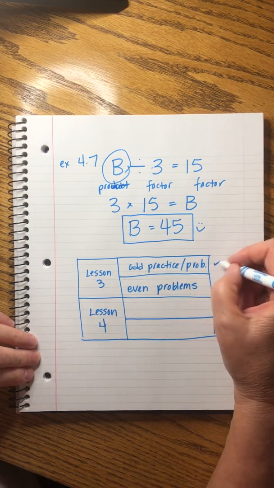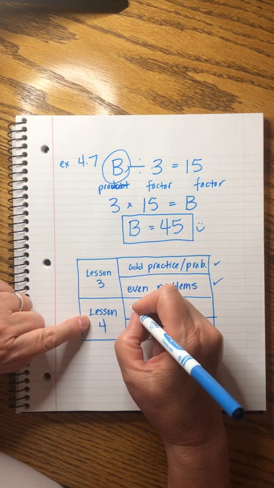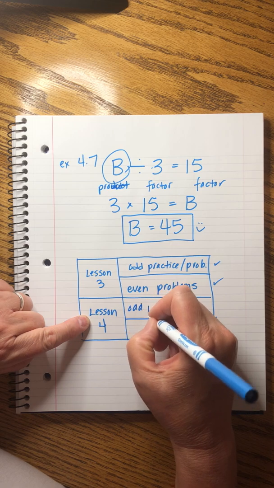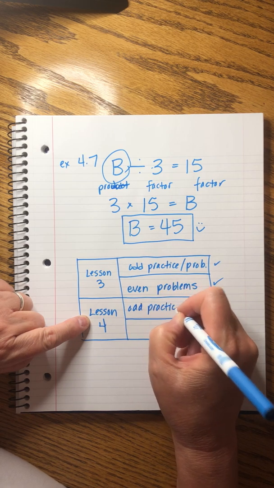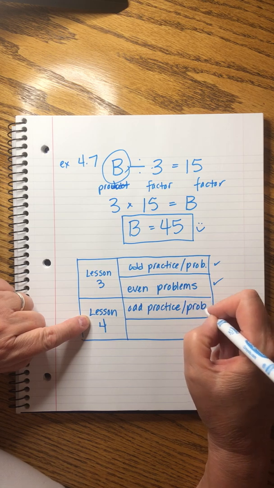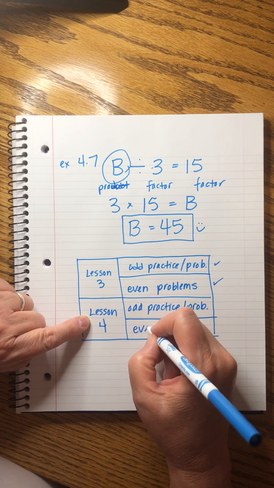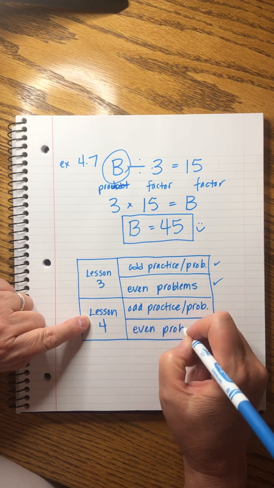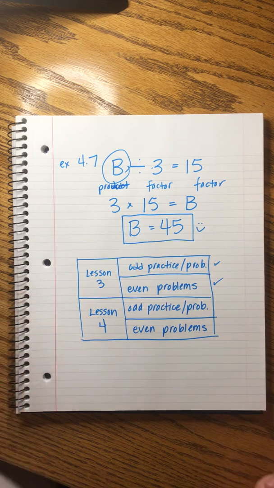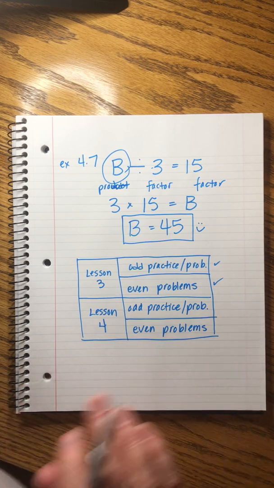Okay, so you probably have already done these, I'm hoping. Now you're ready to do lesson 4, so I want you to do the odd practice. Remember, it's letters, but figure it out. It's A, C, E, and problem set. And then for your 4th homework session, you'll do the even problems since you can't do the even practice. All right? Keep checking your answers as you work each problem. I know it's kind of a pain because you have to keep flipping back and forth, but it's worth it.